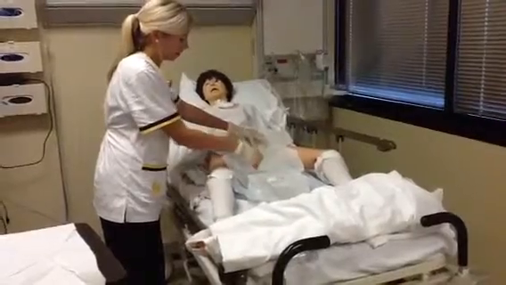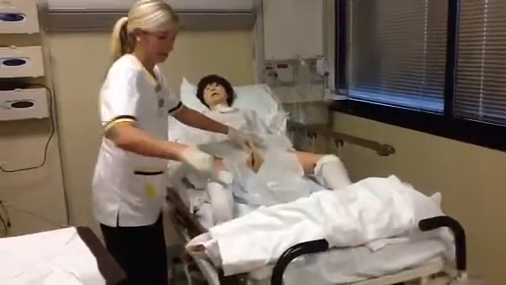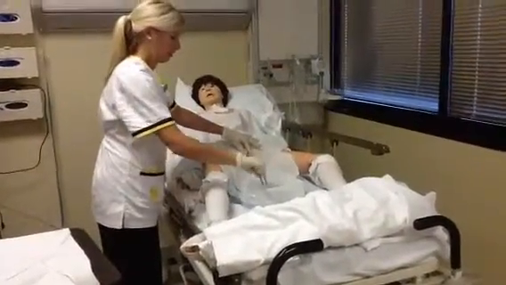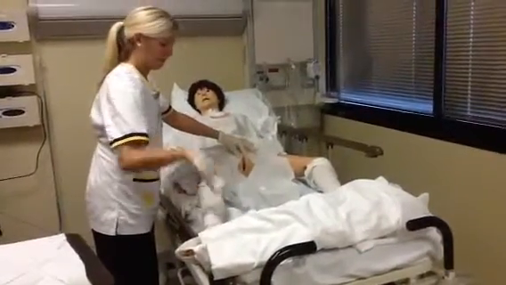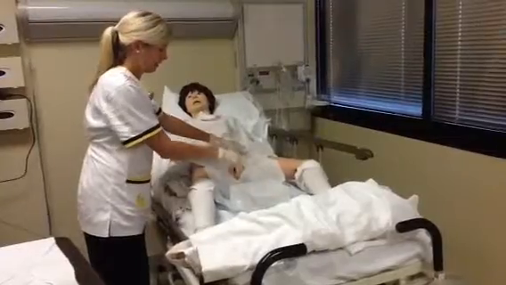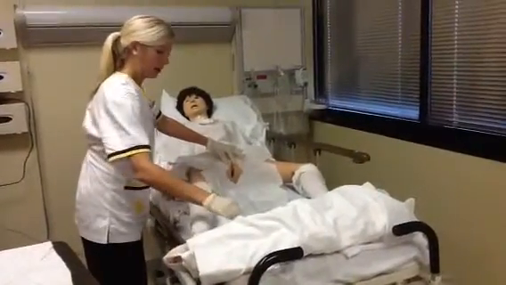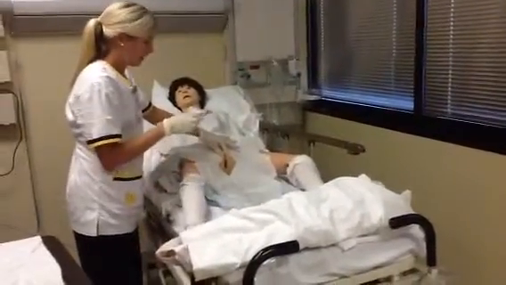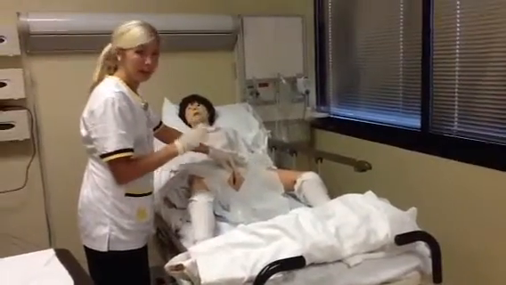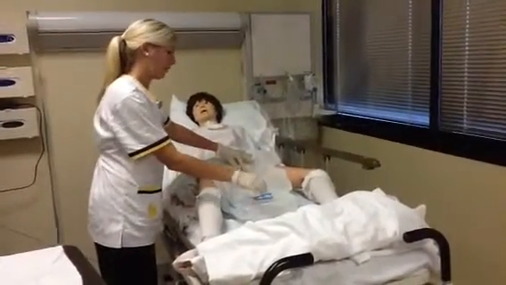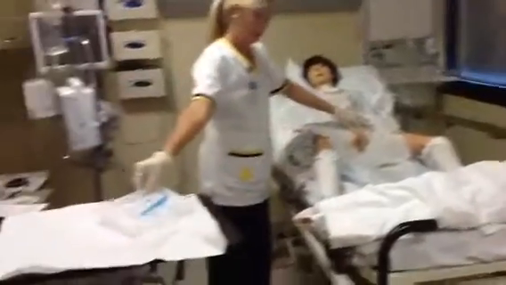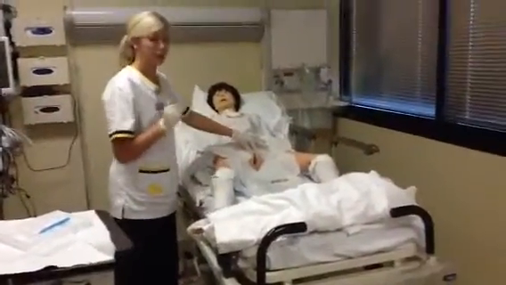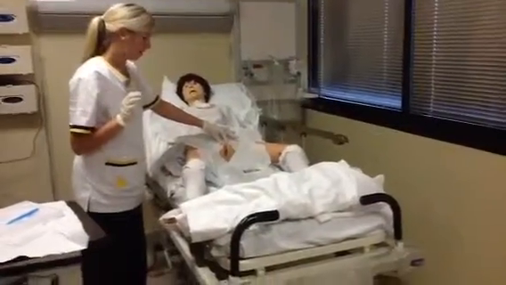Outer again, clitoris to anus, inner, middle. Okay, again, I'm going to keep my non-dominant hand on here the entire time until my sterile procedure is over. Now that I'm done with this, I'm going to move this over here. Again, not turning my back or reaching over my field.